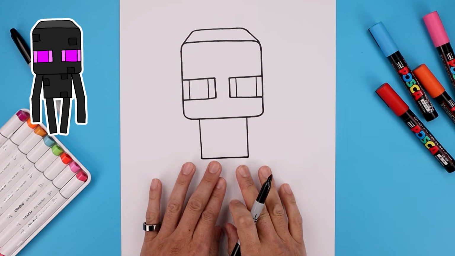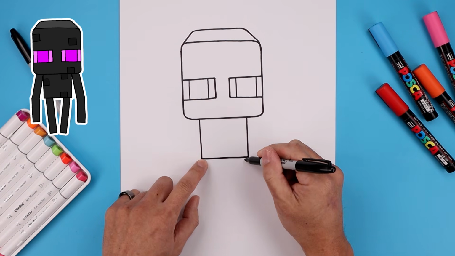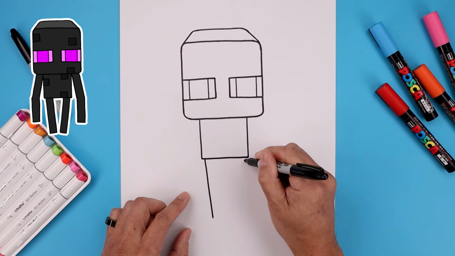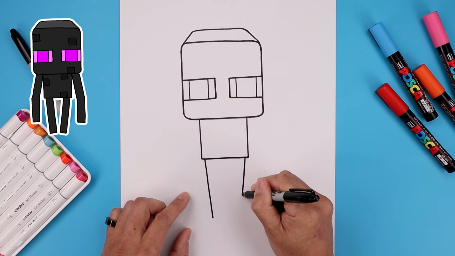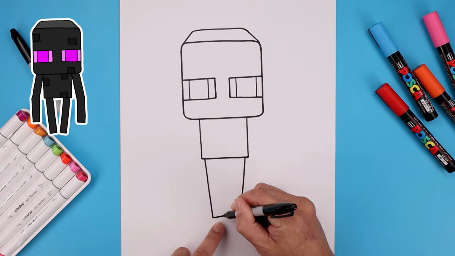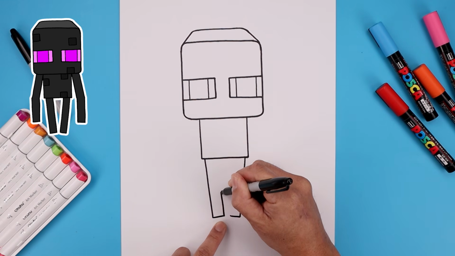Now I also want to tuck the legs in underneath the body. So from the bottom corner, we're going to step in, draw two straight angled lines coming down towards the bottom. Let's flatten off the bottom of the feet. I'm just going to trace the inside leg, going all the way back up underneath the body.